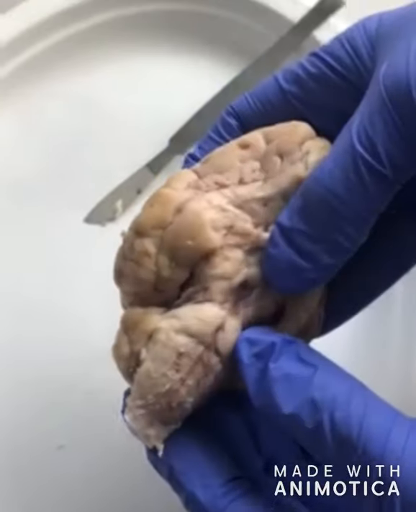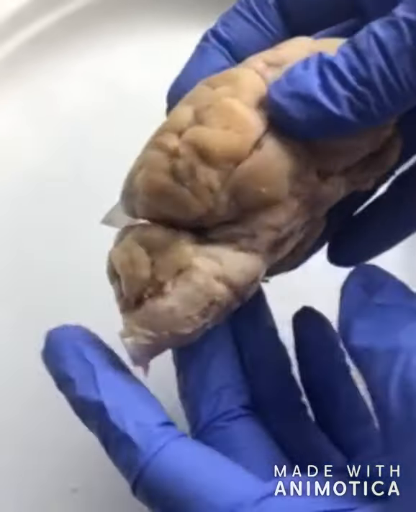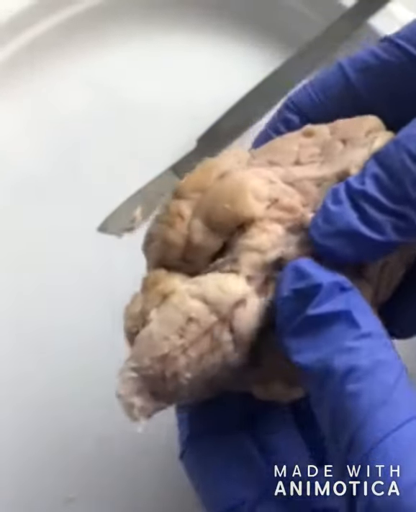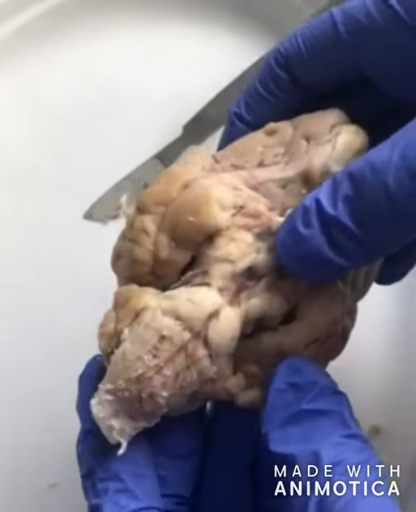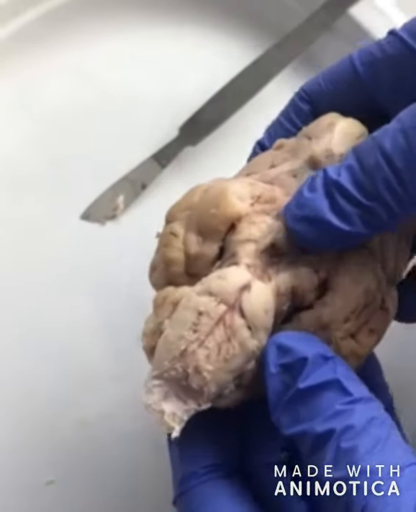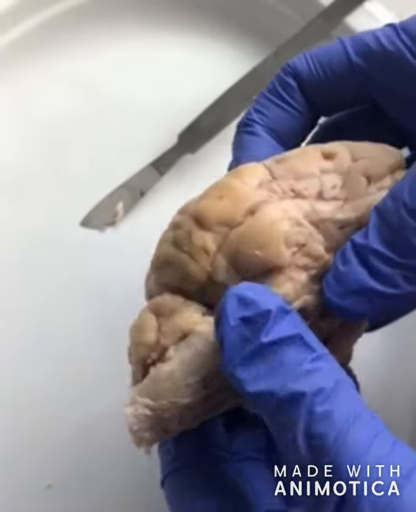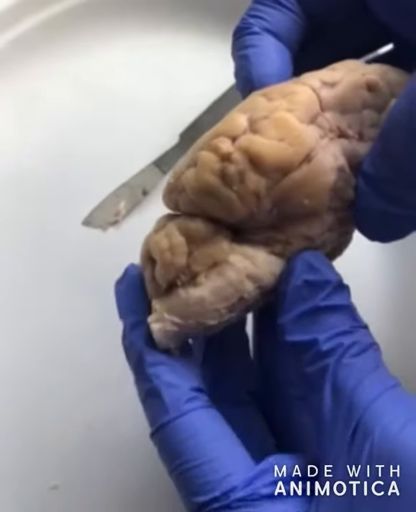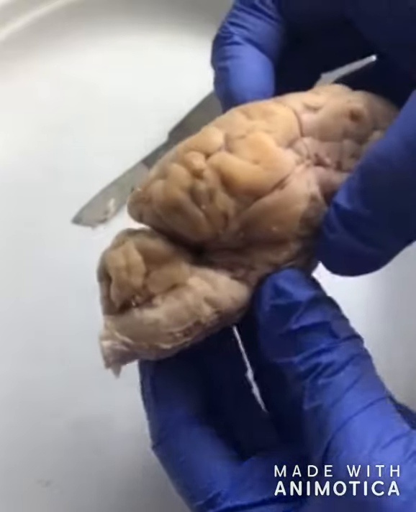Okay, so this here is the pons. It's located ventral to the cerebellum. It contains part of the reticular formation, which controls level of sleep and consciousness. It also contains nuclei that send information from the cerebral cortex to the spinal cord, and damage to it would result in sleep and arousal problems.